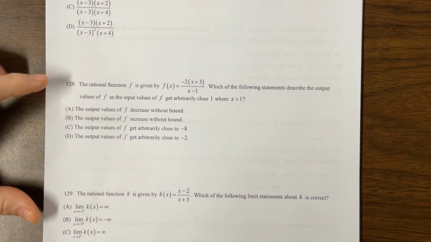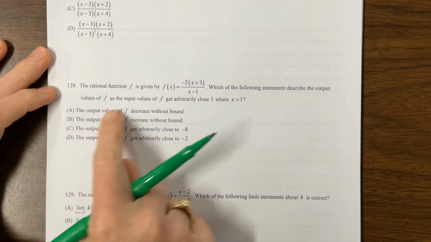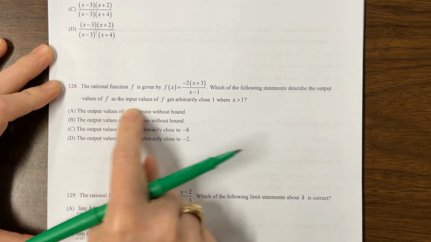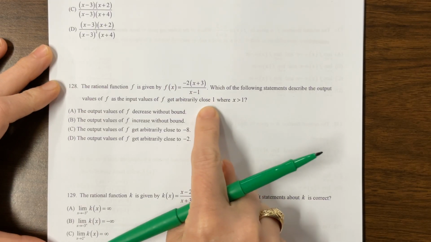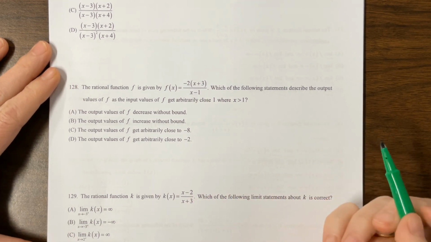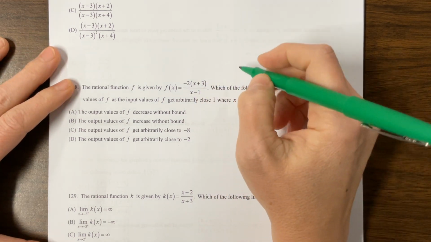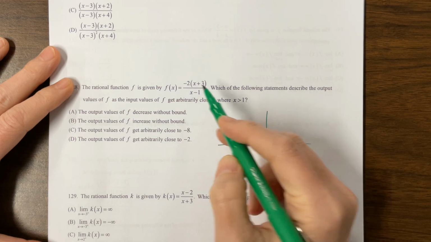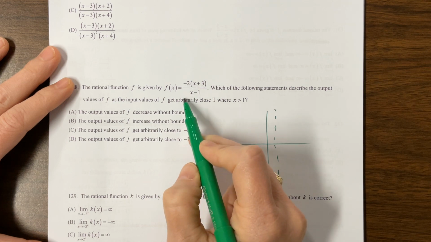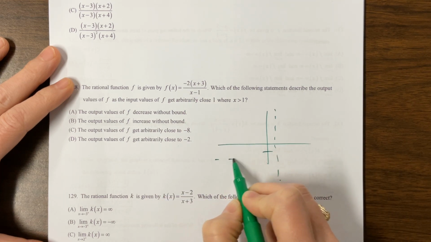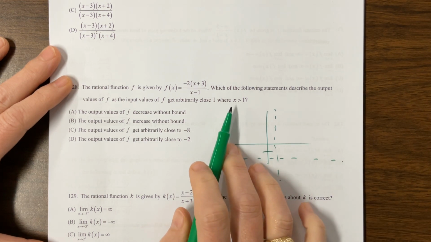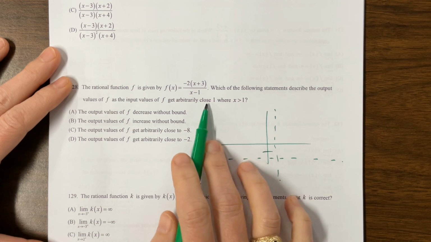So let's look at this one. I don't think I've solved one quite like this. They give us this rational function, and it asks what happens when we get close to 1, where x is greater than 1. So this is fun. We have an asymptote at positive 1. The leading coefficient is negative 2 over 1, so we have a horizontal asymptote at negative 2. We want to know what's happening when x is bigger than 1 but getting closer to 1.